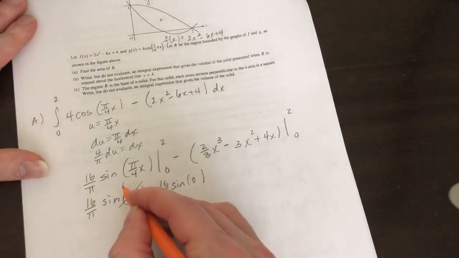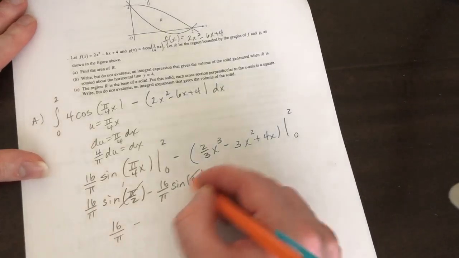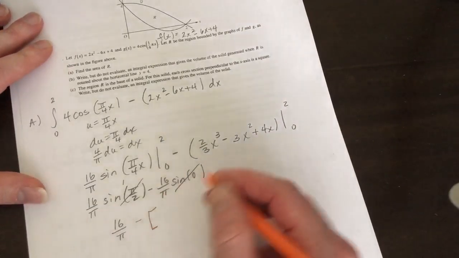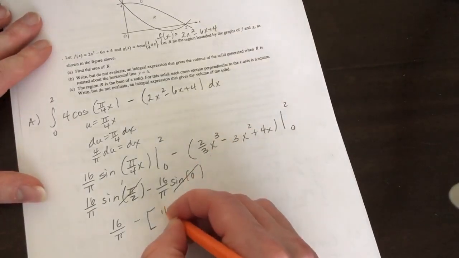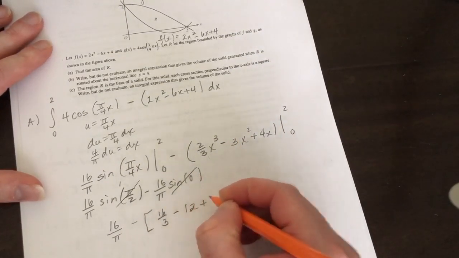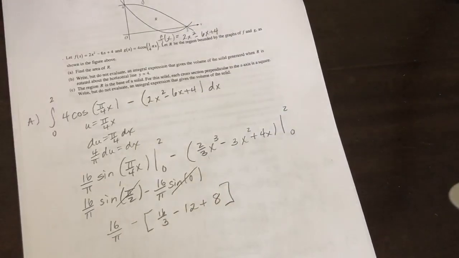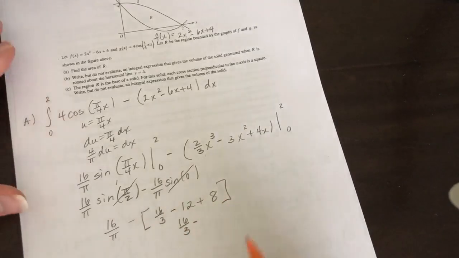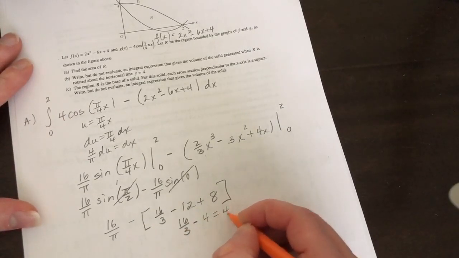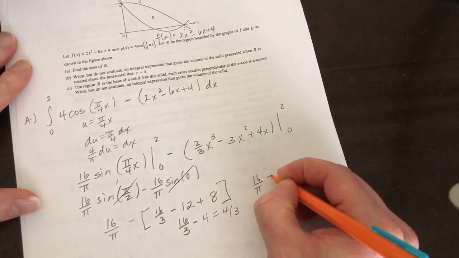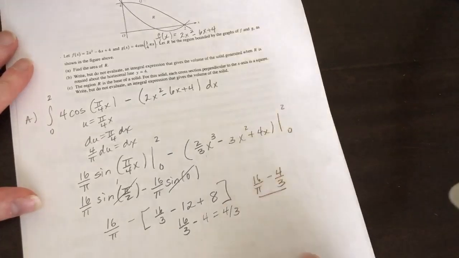Sine of pi over 2 is 1. Sine of 0 is 0. Okay, now we're going to plug in our 2. 2 cubed is 8, so this comes out to be 16/3. 2 squared is 4. 4 times 3 is 12. Plus 8. Like that. And then, combining my like terms, this is 16/3 minus 4, so this is 4/3. And so we get 16 over pi minus 4/3 is my area.